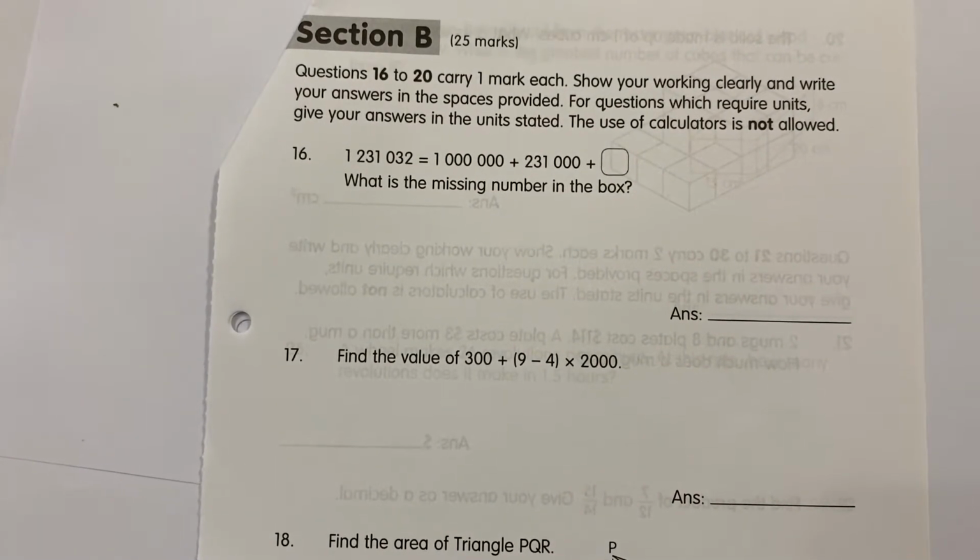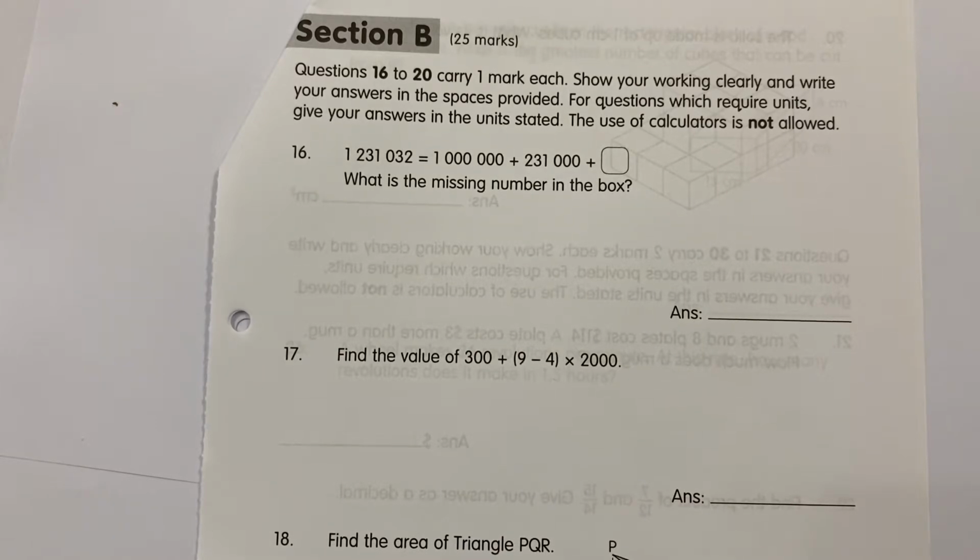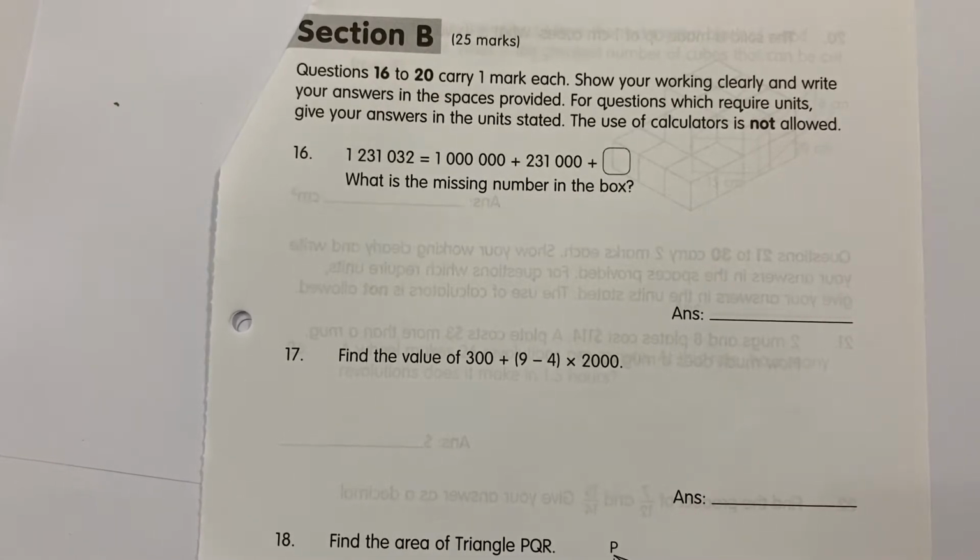Now do bear in mind, please help me to check and mark the paper. If you get the answer correct, put a tick. If it's wrong, can you please do your correction? Okay, all right, let's start.